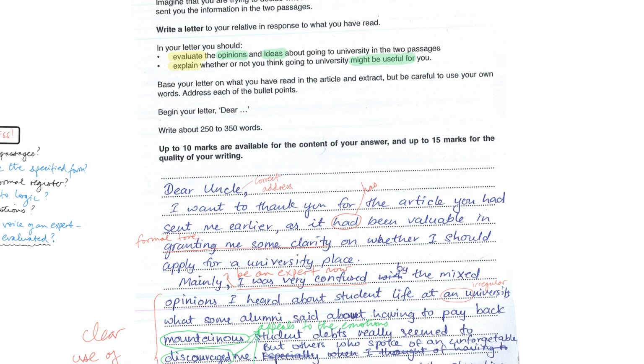So here the task was to explain whether or not you think going to university might be useful for you. So at the beginning, you have to have a very clear direction, a clear decision about what you want to say. And so although it might be truthful that you're confused, that's a disadvantage to your writing because it doesn't make you sound like an expert.